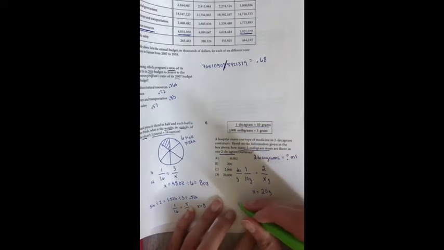Now I'm looking for milligrams. So now I know I have 20 grams. So I know this setup, 1 gram is to 1,000 milligrams.